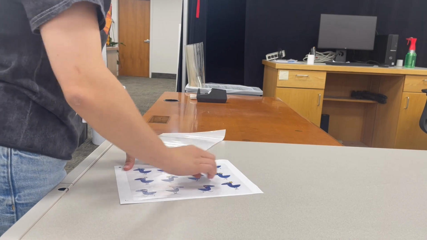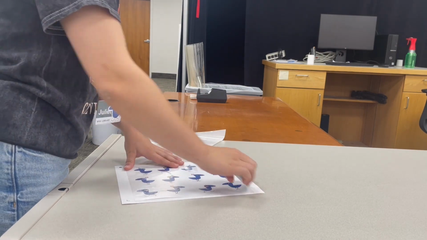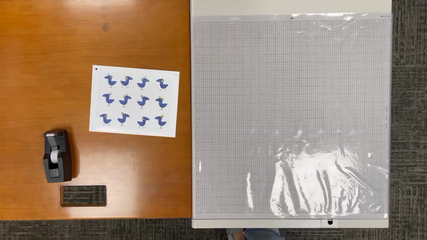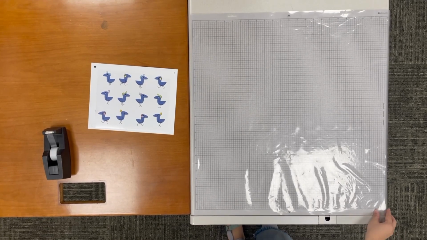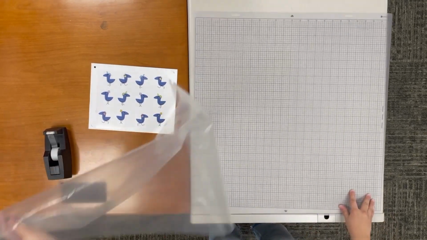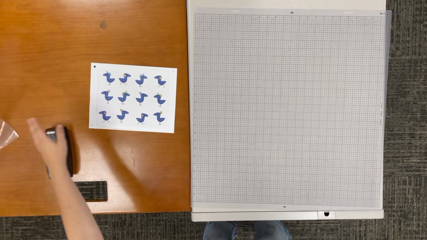Once the UV is properly adhered, you'll need to place the sticker sheet on the adhesive cutting mat. First, take off the dust coat from the cutting mat. Make sure that you remember to put it back on when you are finished with it. The less dust on the cutting mat, the better.